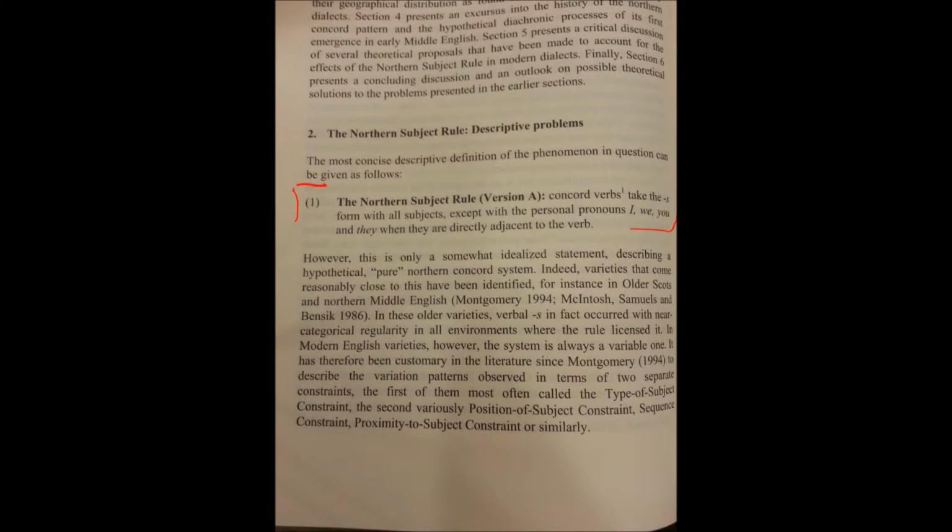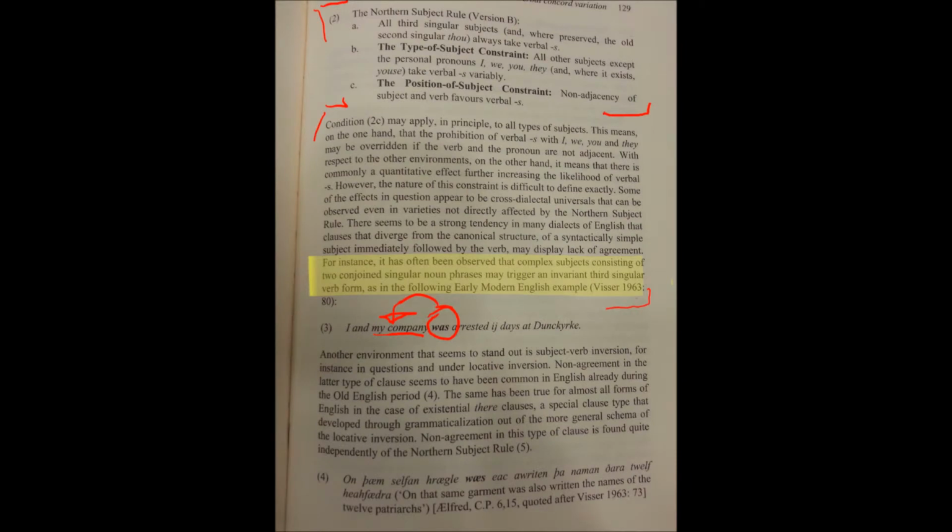For version B of the Northern subject rule, there are three sub-rules. The first one is that all third person singular subjects, and where preserved the old second person singular, always take verbal -s.